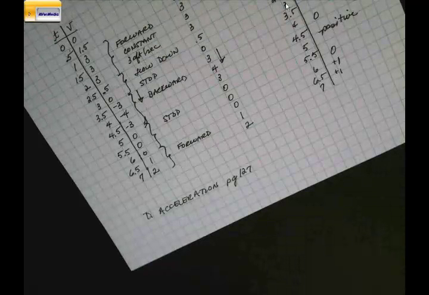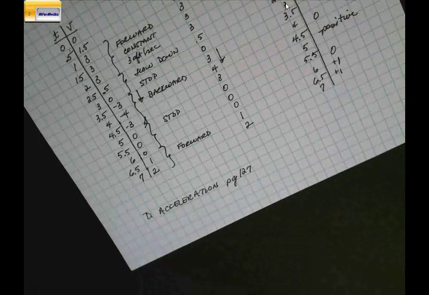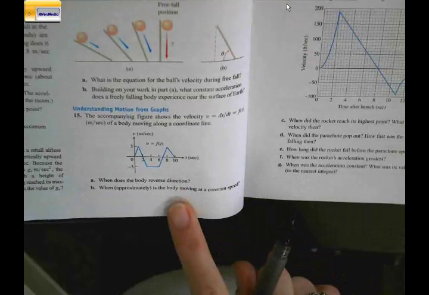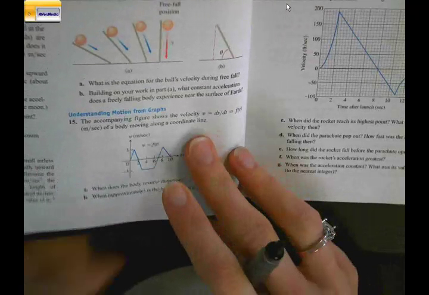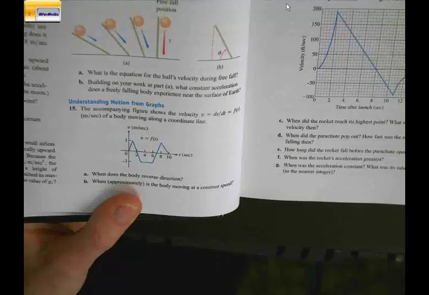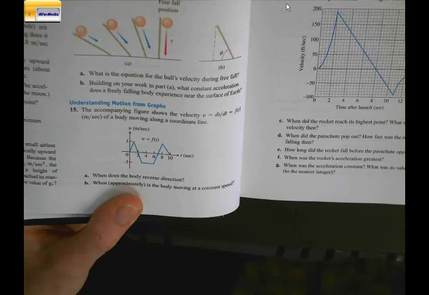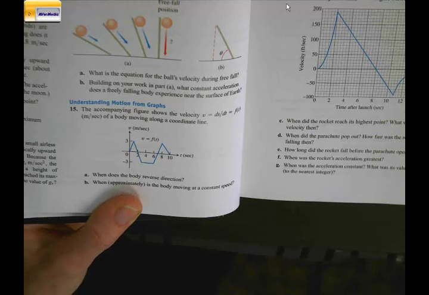Okay. So then what's going to happen is when you get into your homework, you'll have a question like this one. Something like this. They'll give you a graph, and they'll say, when does the body reverse directions, and when is the body moving at a constant speed? Okay. You can't reverse direction until you stop, right? So you're going to move for a little while, and then you got to stop to turn it around and go the other way. So think of a change in direction or a reverse in direction occurring when you stop, which means a change in direction occurs when your velocity is 0, right?